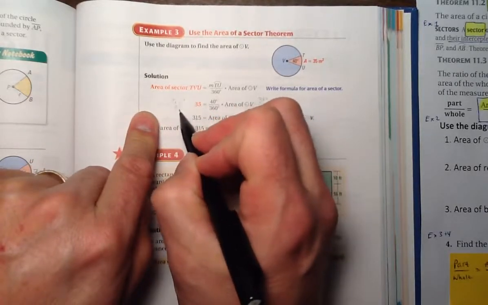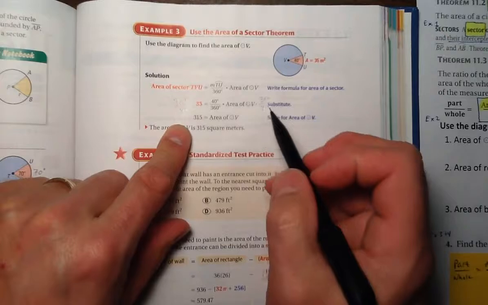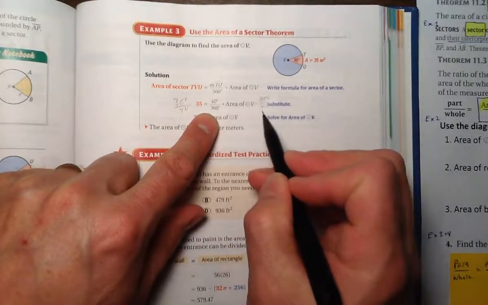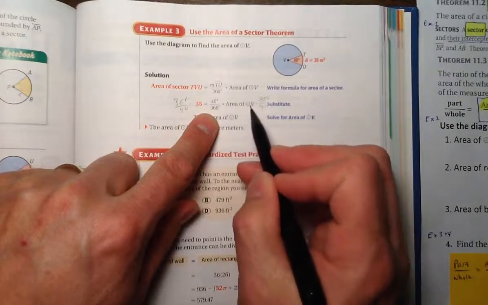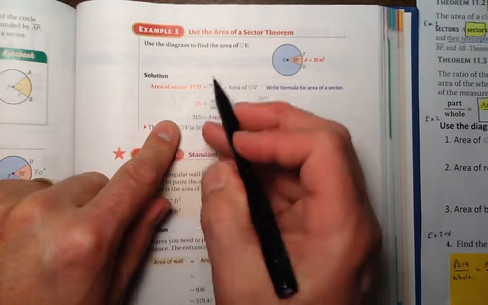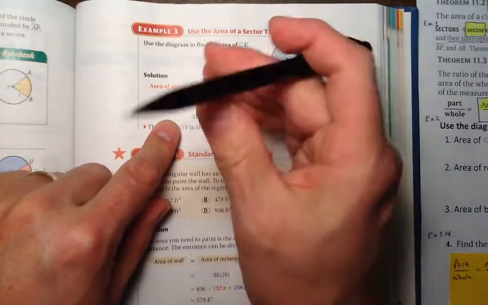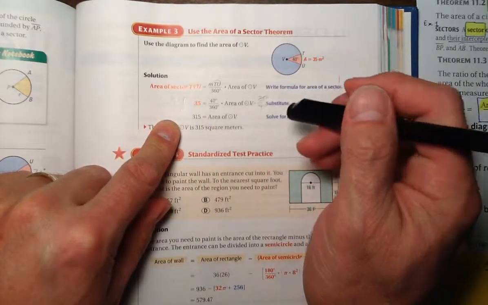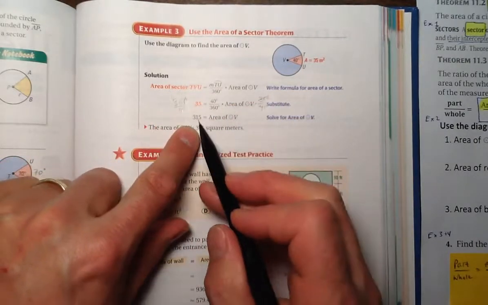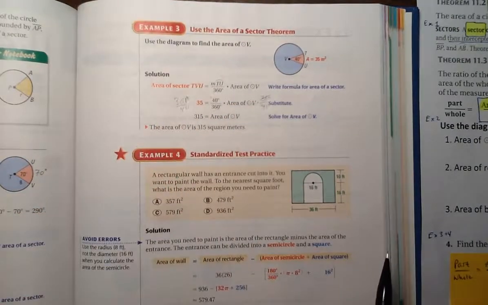So these 360s would cancel out, the 40s would cancel out, and you'd be left with the area of the circle. And so if you multiply, this is 360. Is that 360? Yeah, it is 360. So if you multiplied on the left hand side, you get 315.